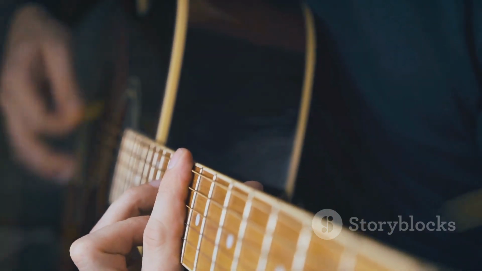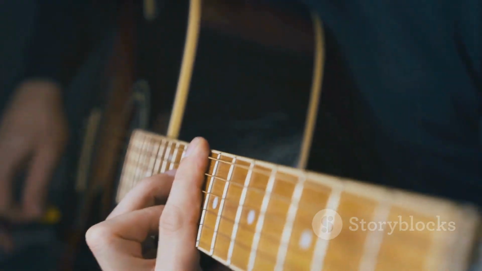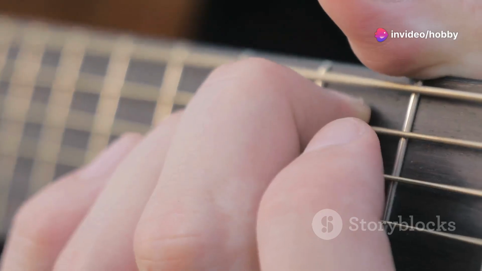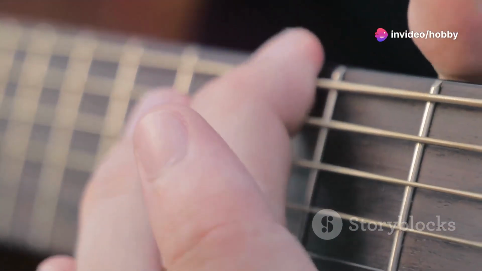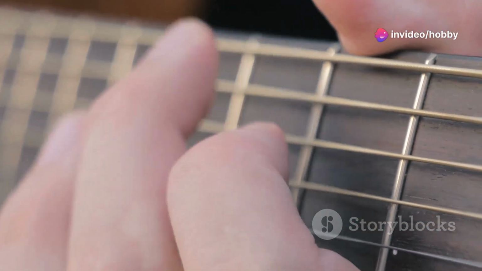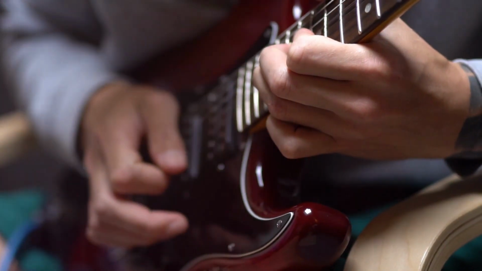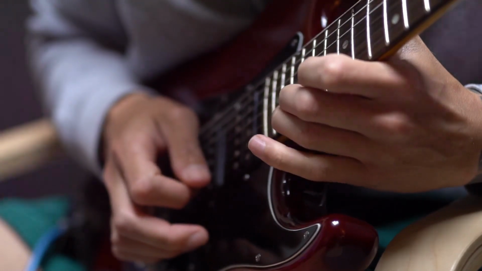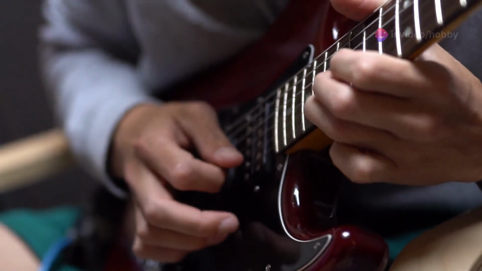Start by experimenting with different chord progressions, the sequence of chords that form the harmonic foundation of a song. Try combining major and minor chords to create contrasting moods and emotions. Like a storyteller weaving a narrative, you can use chord progressions to build tension, create resolution, and evoke a range of feelings in your listeners.